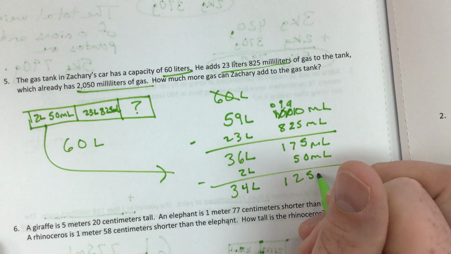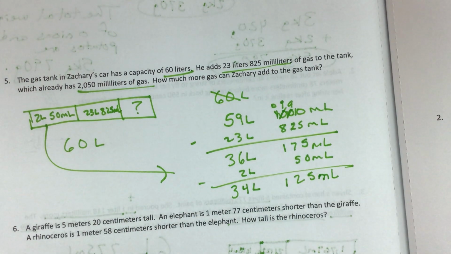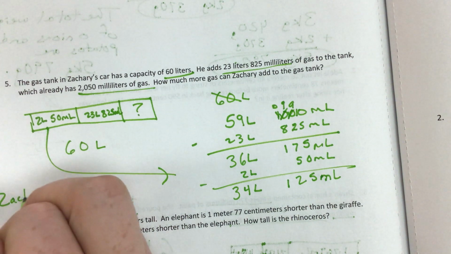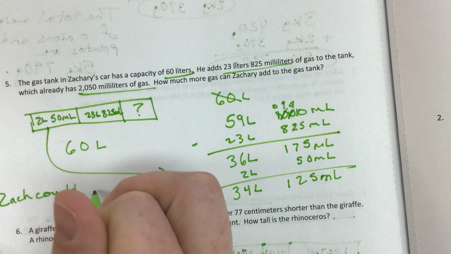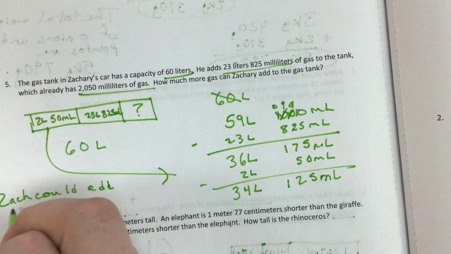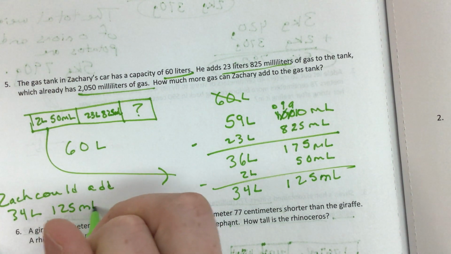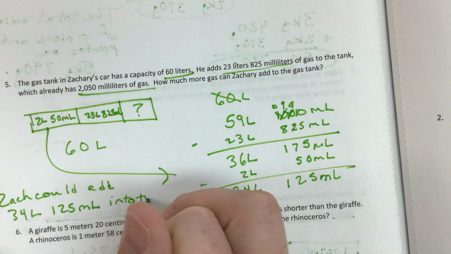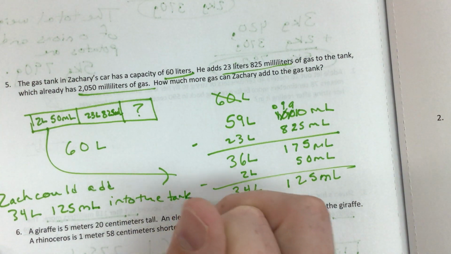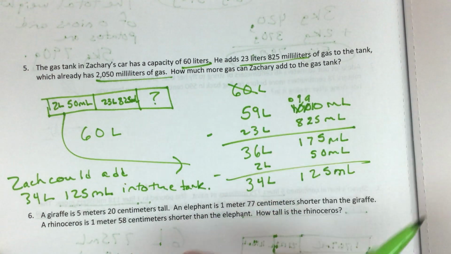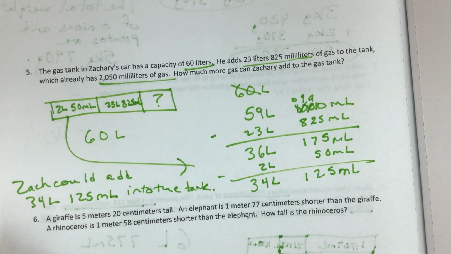Which tells me how much more gas Zachary could add. Zach could add 34 liters, 125 milliliters into the tank. Same type activity, you're just taking the word problem and turning it into a computation problem.